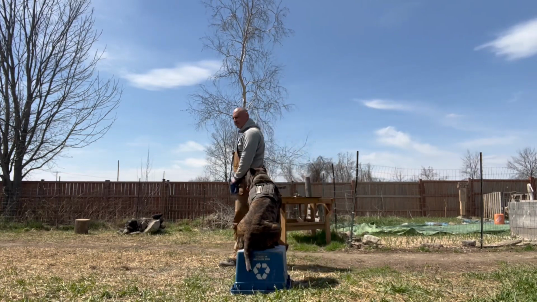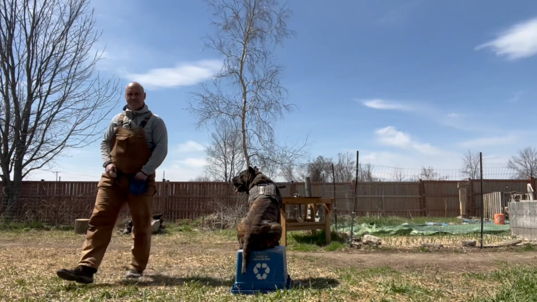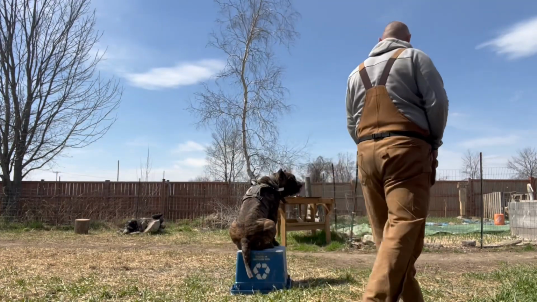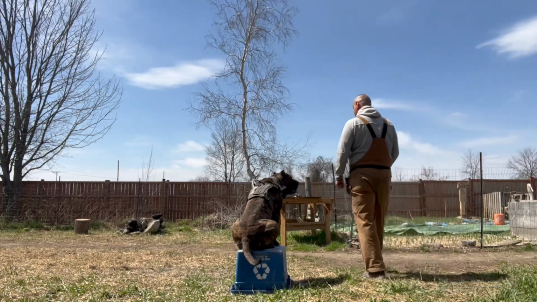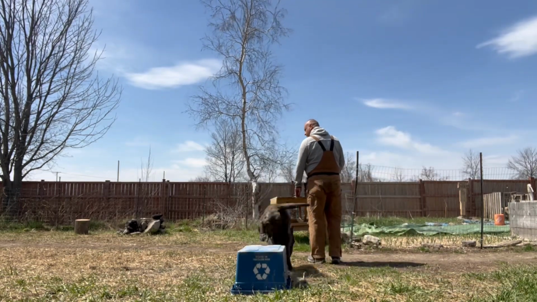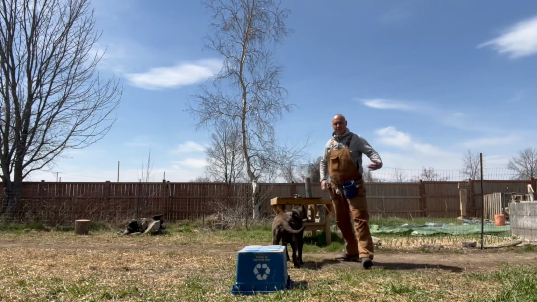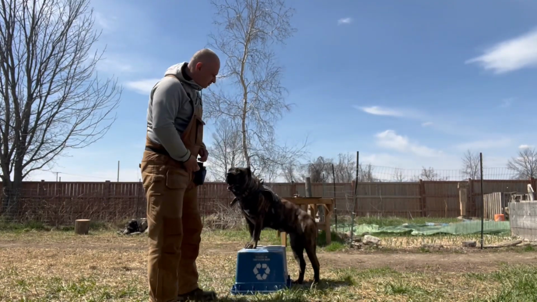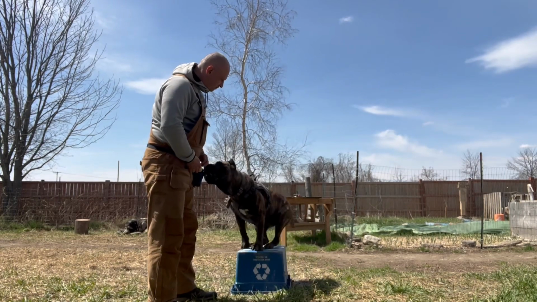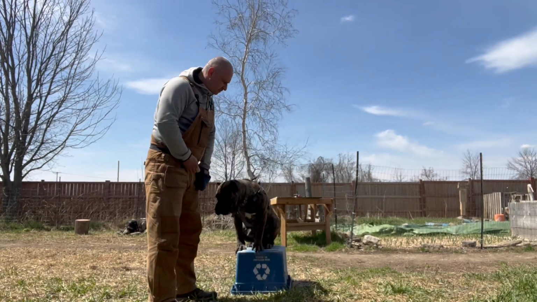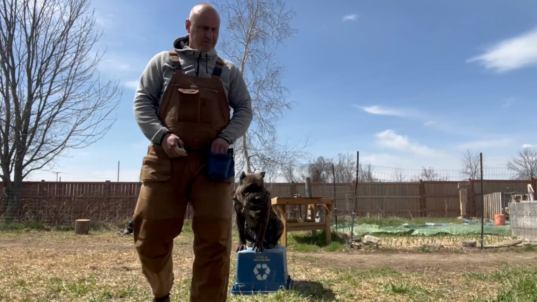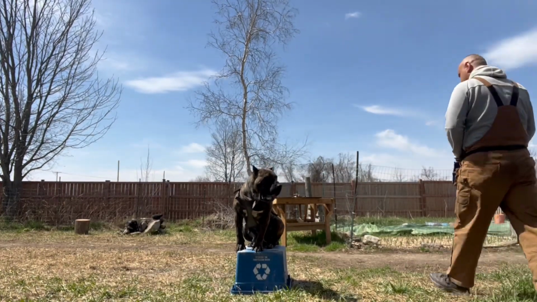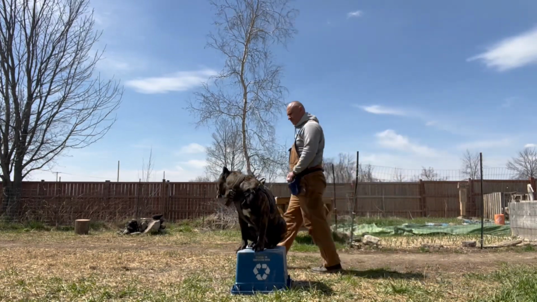So two positive markers, a yes and a click. You don't have to use a clicker. You could use a yes for your static marker, and you could use cheat or chip for your dynamic marker, okay, which is come to me and get paid.